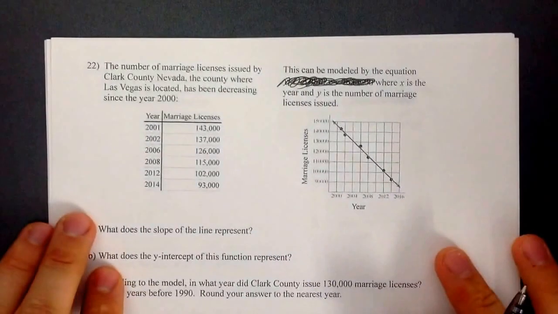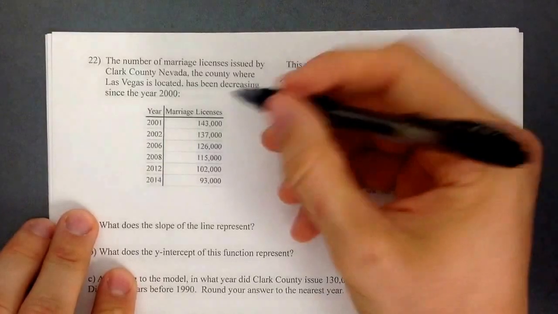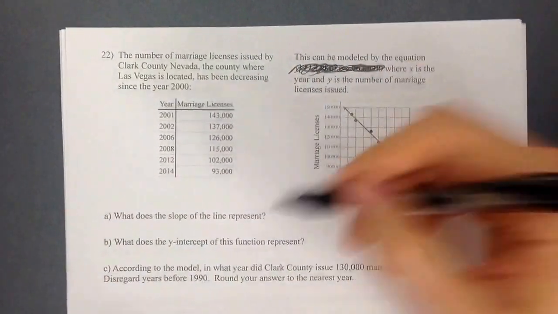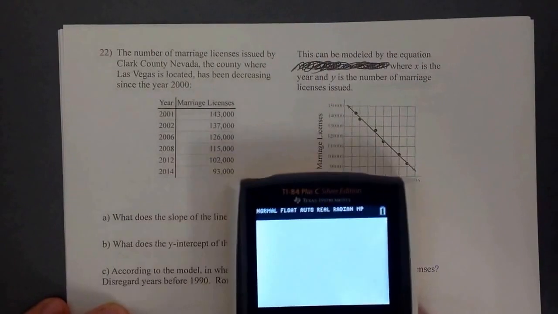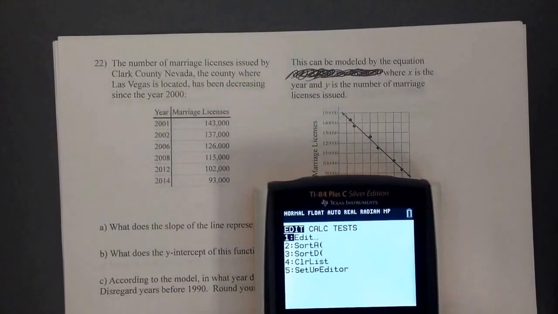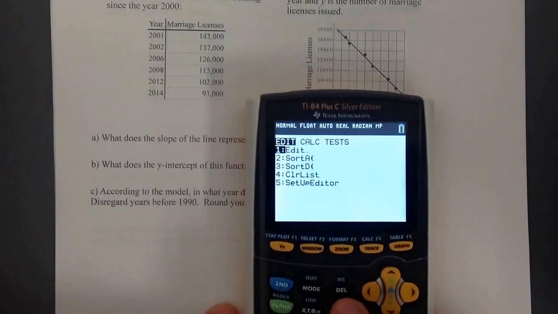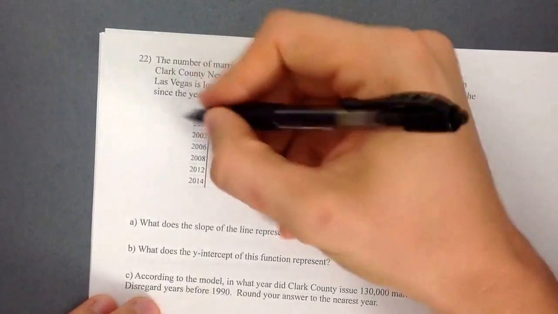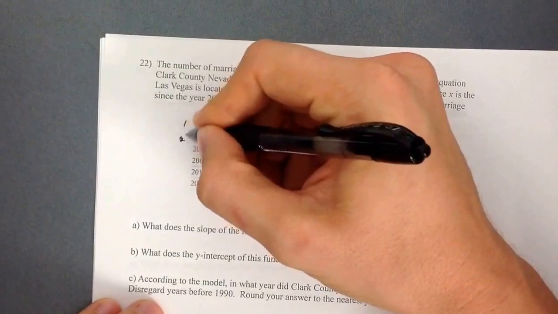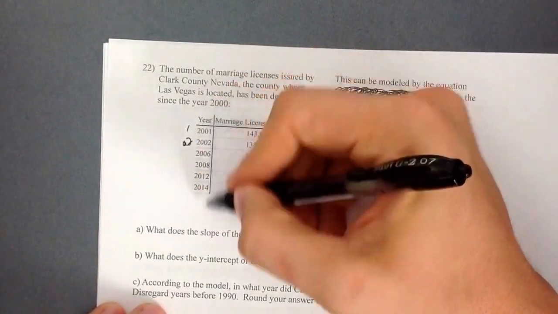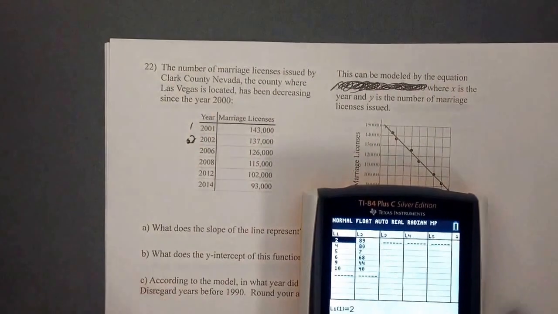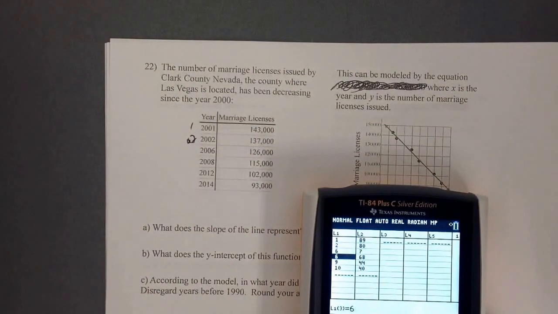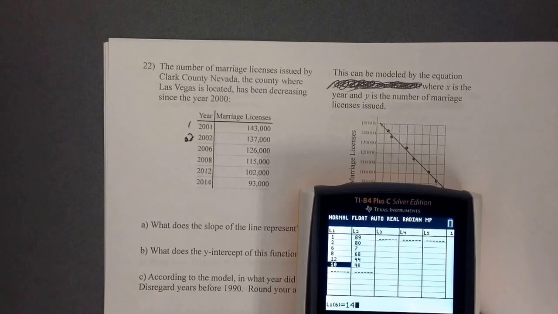Moving along, next page. I've got marriage licenses. They're going down each year. We want the slope. We want to approximate that line. The first thing I need to do is press the stat button, which is right here again, and edit my list. Now what I'm going to do here, I'm going to call this year 1, year 2, year 6, year 8. This is years since 2000. So that would be year 1, year 2, year 6, year 8, year 12, and year 14.